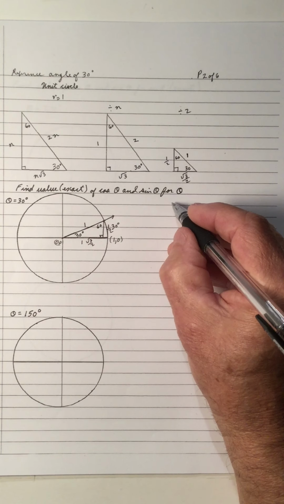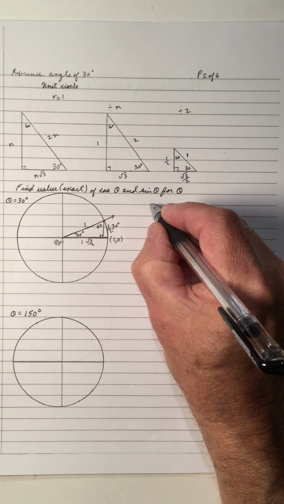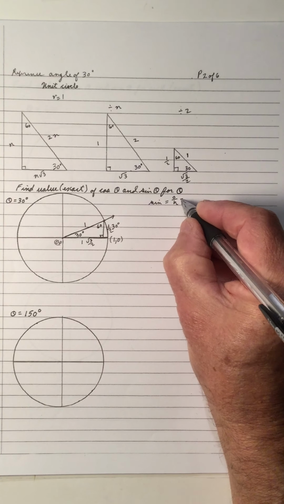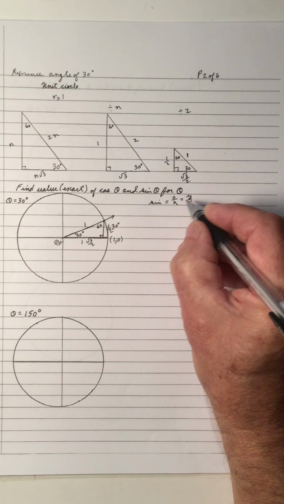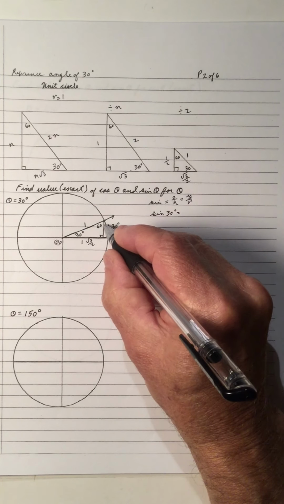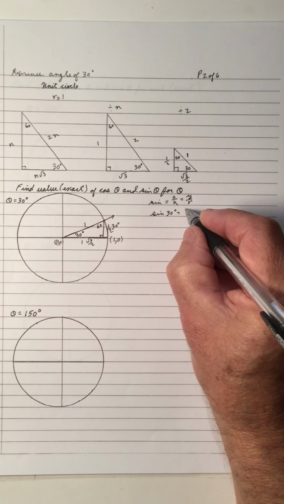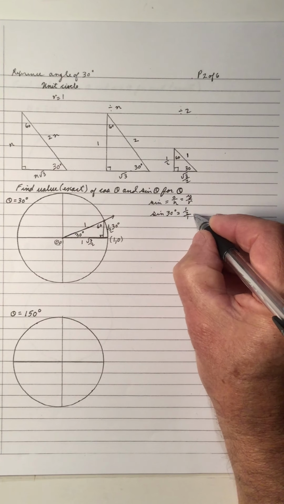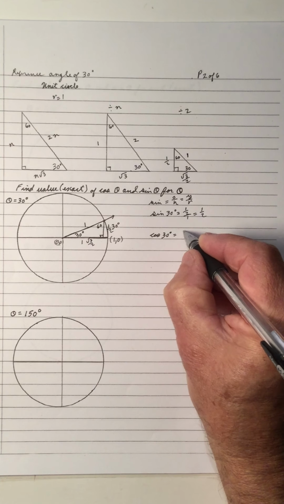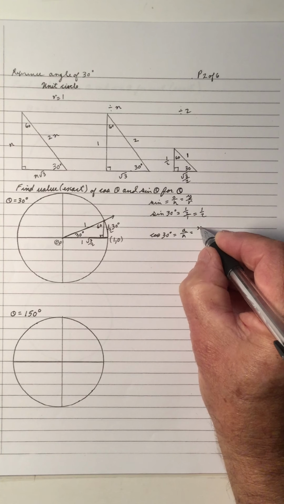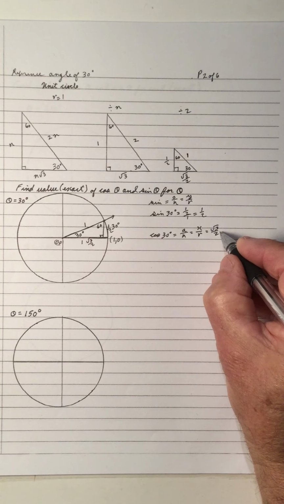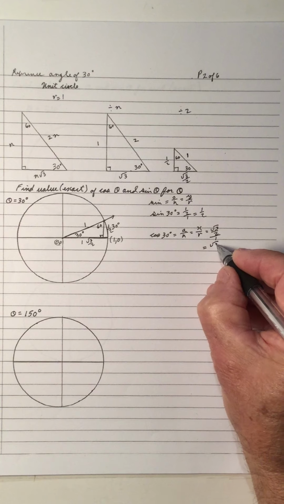And when that happens, just to review, sine is opposite over hypotenuse, which is the y over the r. So the sine of 30 degrees is the y, which is a half over 1, so we have a half. And the cos of 30 is the adjacent over the hypotenuse, which is the x over the r, and the cos is root 3 over 2 divided by 1, which is root 3 over 2.